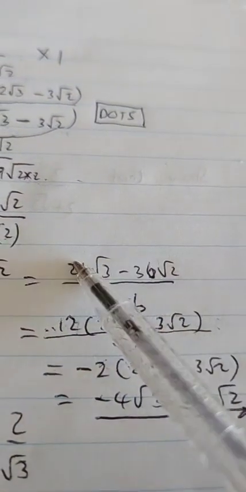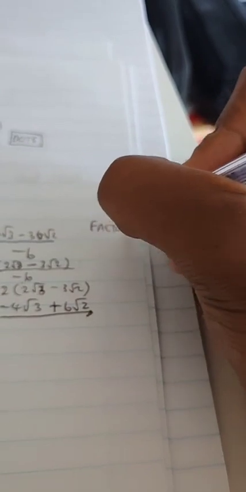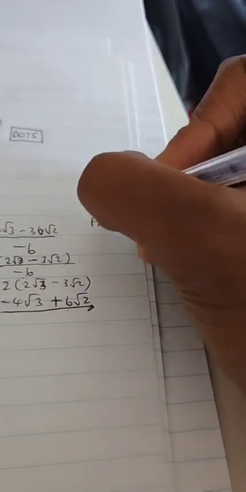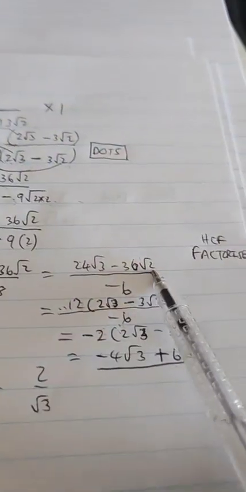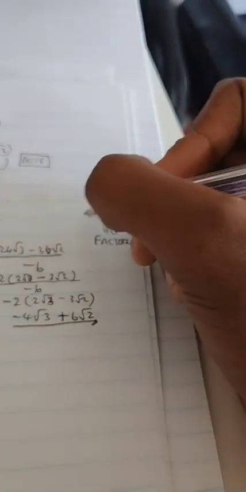Here at the top, there are 2 terms. So what we do is we factorize. Okay, we are simply applying a grade 10 concept.